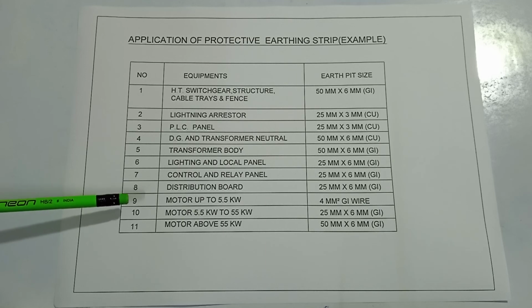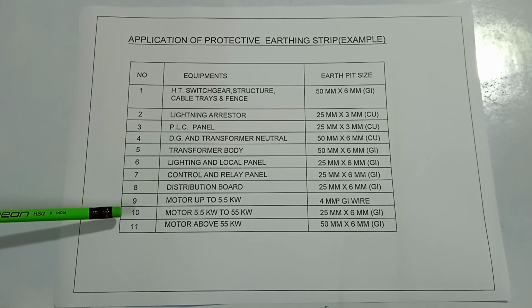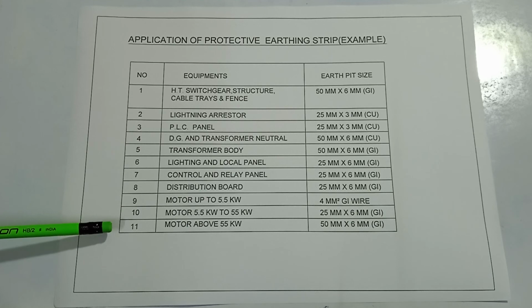Motor up to 5.5 kilowatt, 4 square mm GI wire, and motor 5.5 kilowatt to 55 kilowatt, 25 into 6 mm GI. Motor above 55 kilowatt, 50 mm into 6 mm GI.